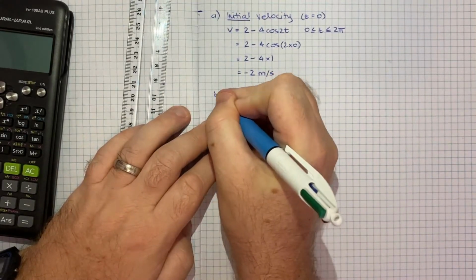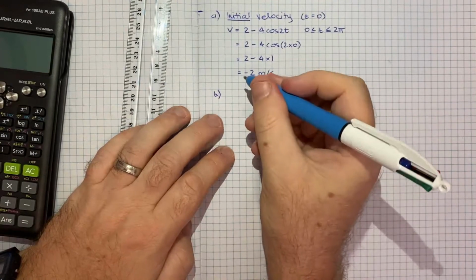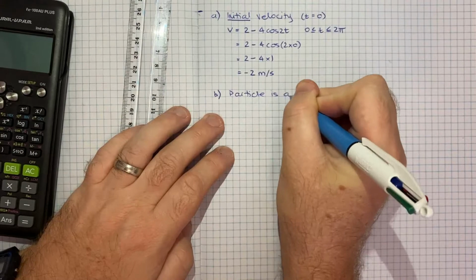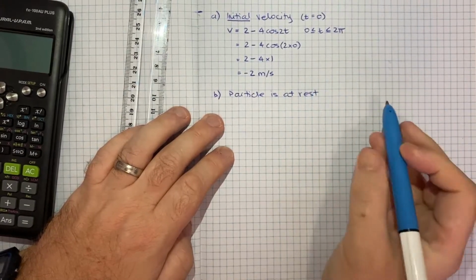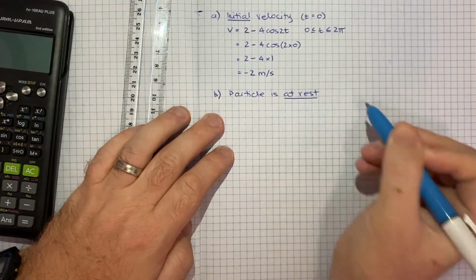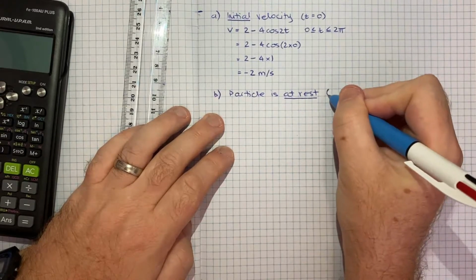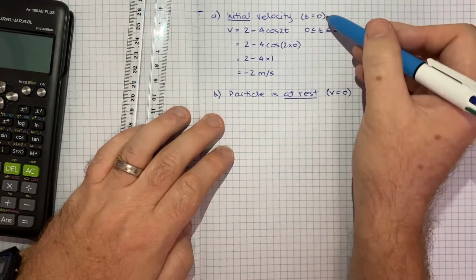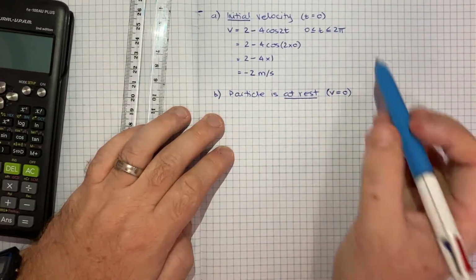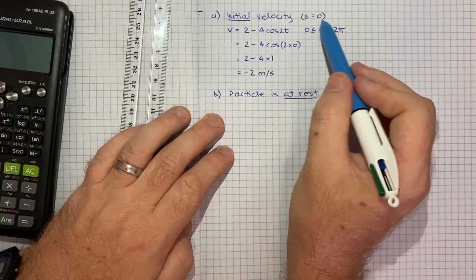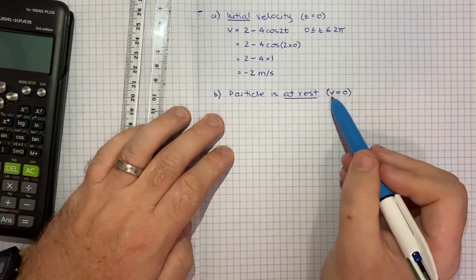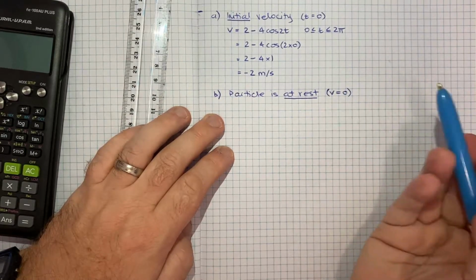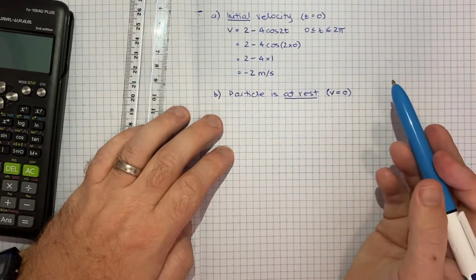So part B wants us to find when the particle is at rest. And in this case, the words at rest equate to v being equal to 0. And you can kind of see how this question is guiding us towards sketching the chart, because we're looking at our vertical axis intercept, and now we're looking at our horizontal axis intercepts, and that'll help us when getting to part C, which wanted us to sketch the curve.